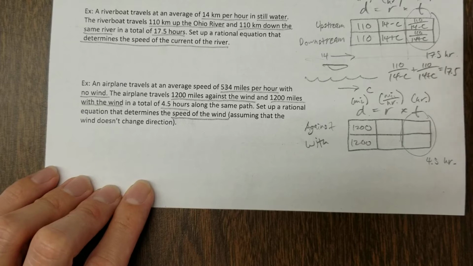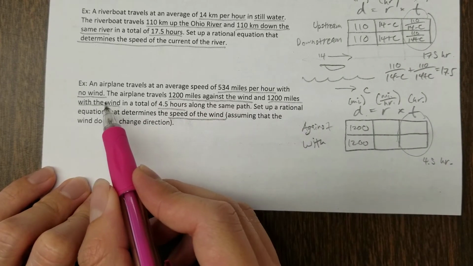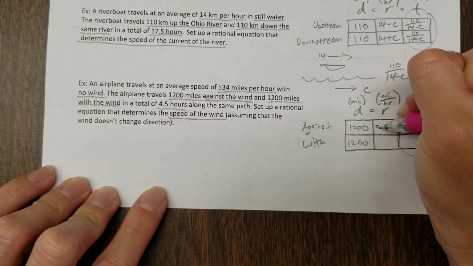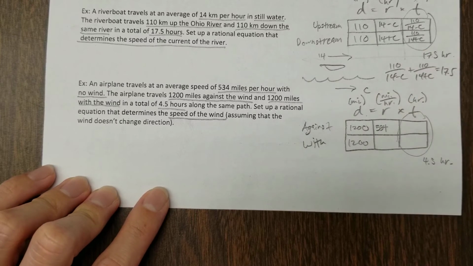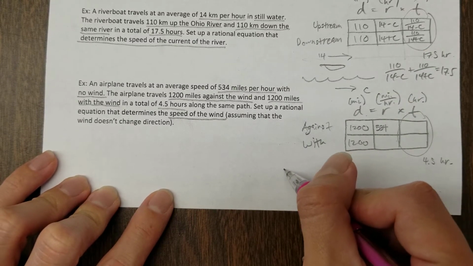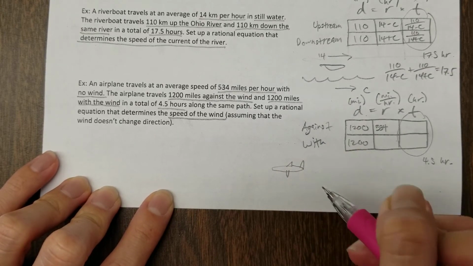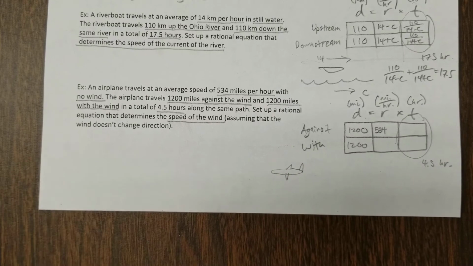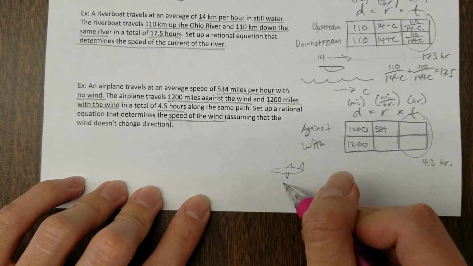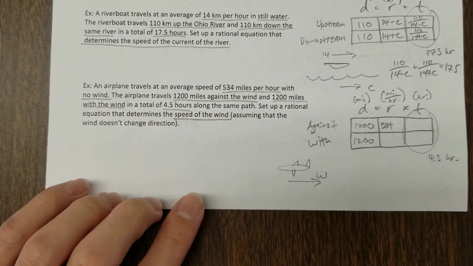So we also need to know the average speed of this airplane, which is 534. Should I draw an airplane? I'm gonna try, right? Don't tease me. That's my airplane. Anyway, this is the wind. We'll call it W for wind.